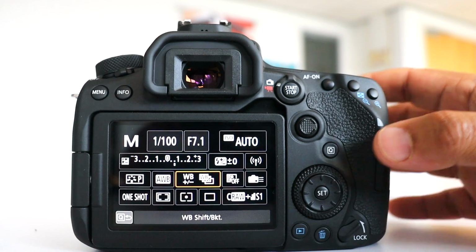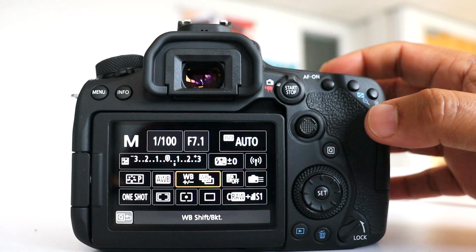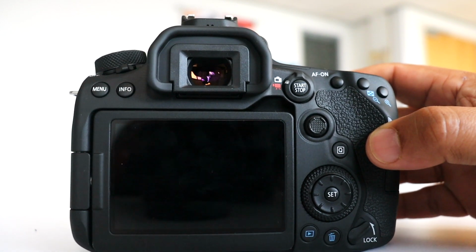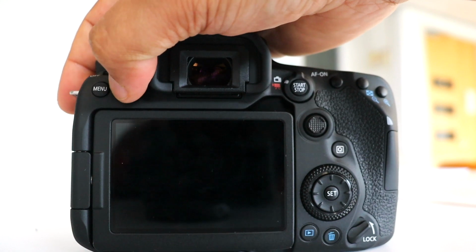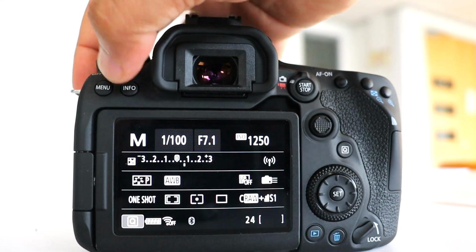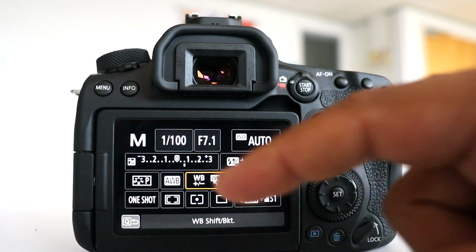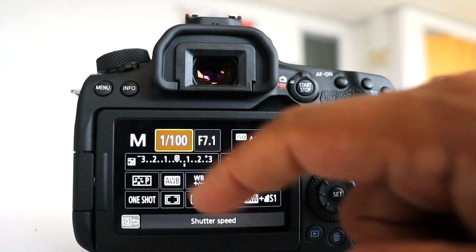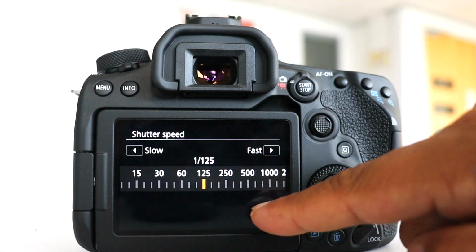Now this camera is touchscreen. Some photographers still like to use all the buttons. I'm one of those as well. But obviously this camera does have touchscreen capabilities. So all you need to do is click on the Q button, and then click on this button here, and it gives you options to change the shutter speed. So you can click on that one there and literally hover through like this and change your shutter speed to where you want it to be.